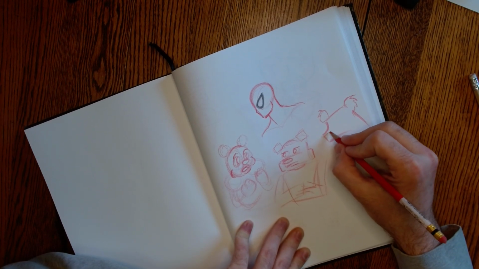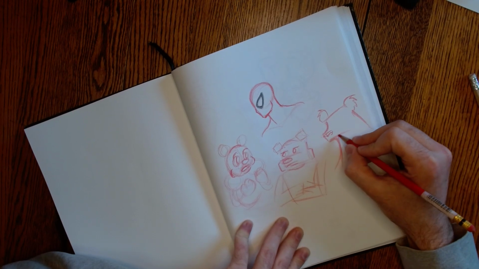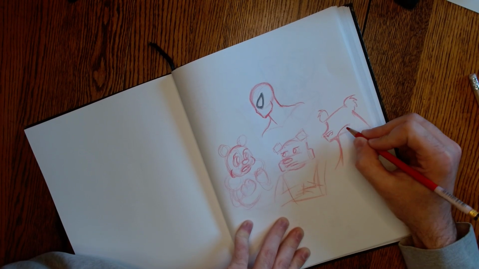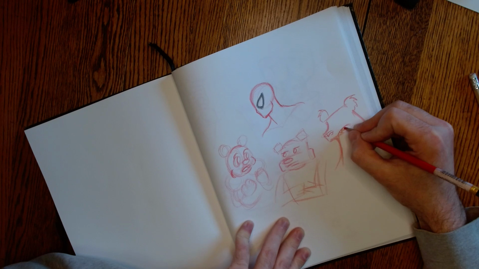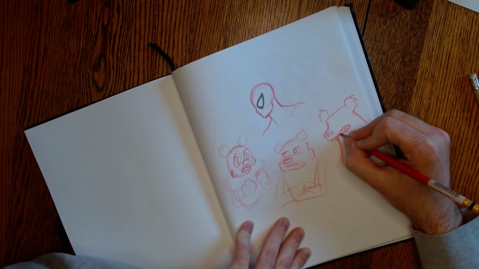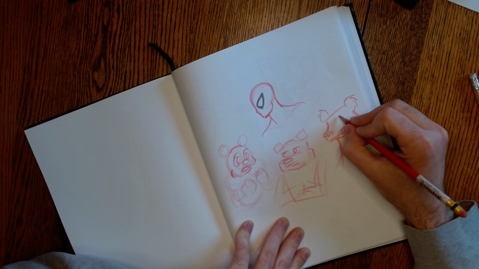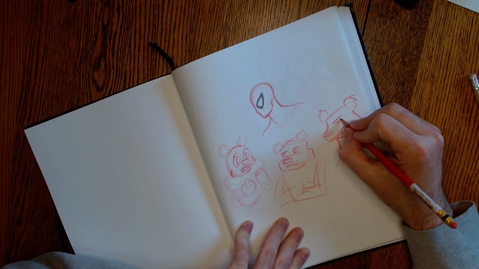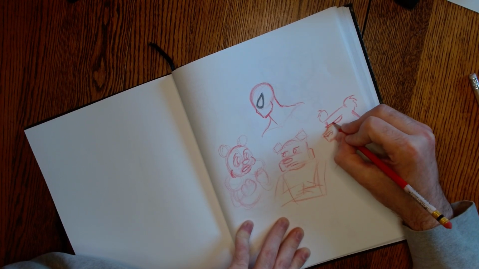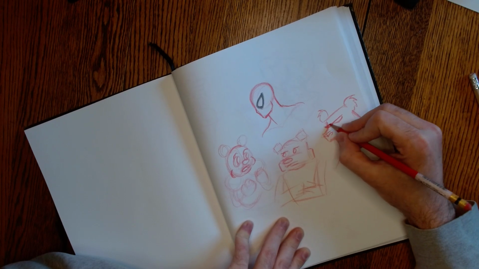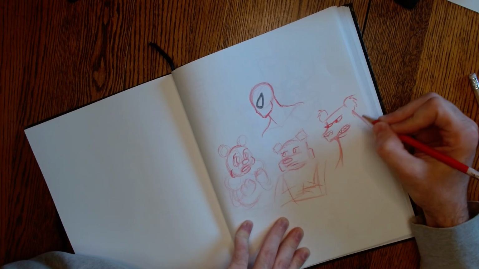Triangle. Master of curves. He doesn't like either of those guys right there.